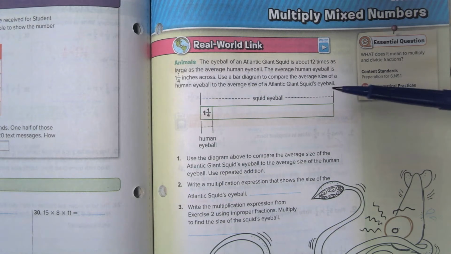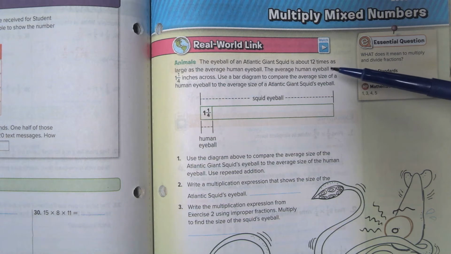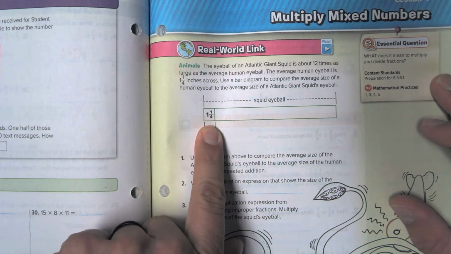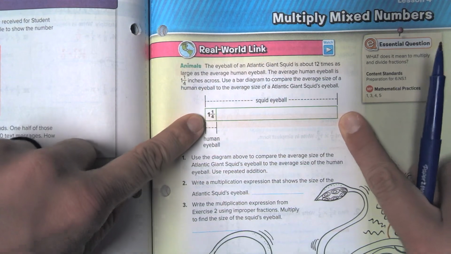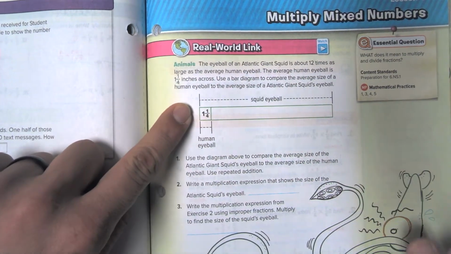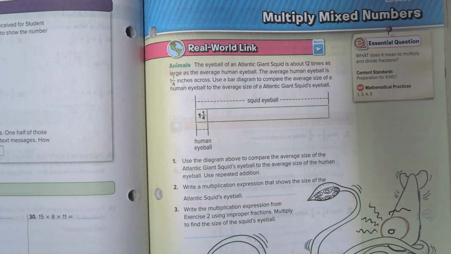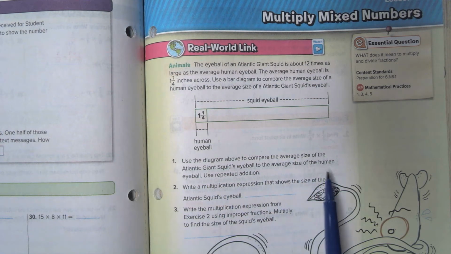So in the real world link, it says the eyeball of an Atlantic giant squid is about 12 times as large as the average human eyeball. The average human eyeball is 1 1/4 inches across. It says use the bar diagram to compare the average size of a human eyeball to the average size of an Atlantic giant squid's eyeball. So here's the human's eyeball, here's the squid's. So this entire thing is the squid's, whereas this is just the human's. So it says use the diagram above to compare the average size of the Atlantic giant squid's eyeball to the average size of the human eyeball.